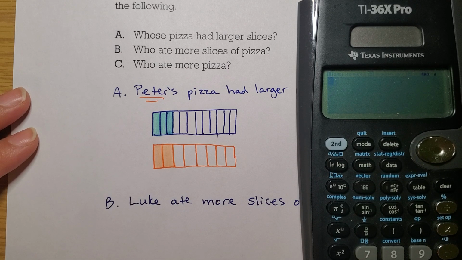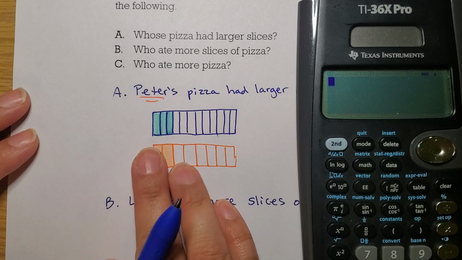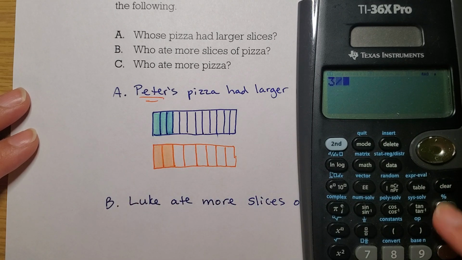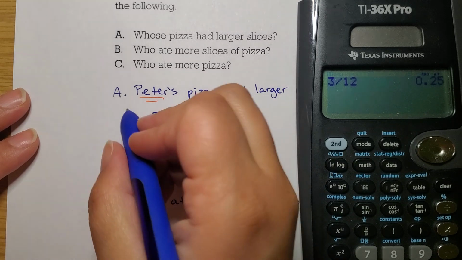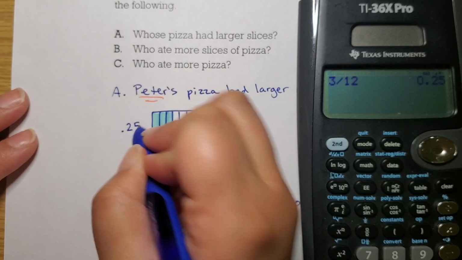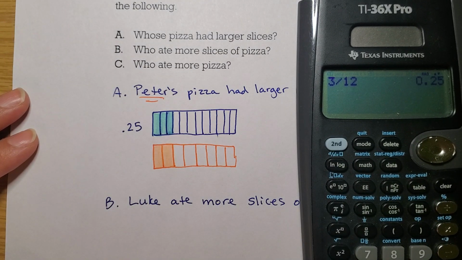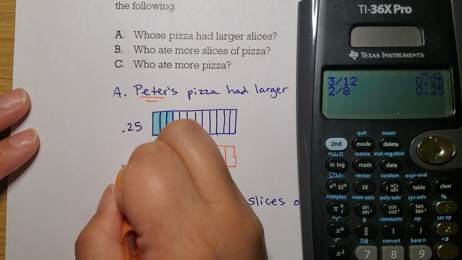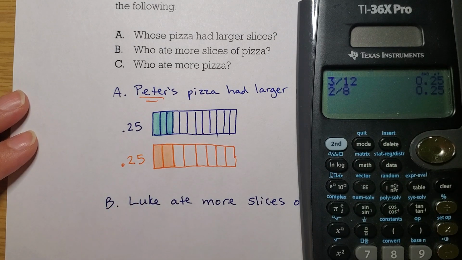Let's do some division. So Luke had 3 pieces out of 12 total. So he ate 25% of his pizza, 0.25. All right, let's try Peter's. So he ate 2 slices, and his pizza was broken into 8 pieces. Okay, so again, 0.25.